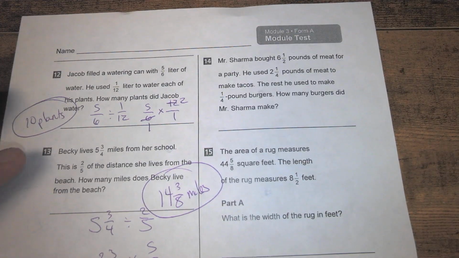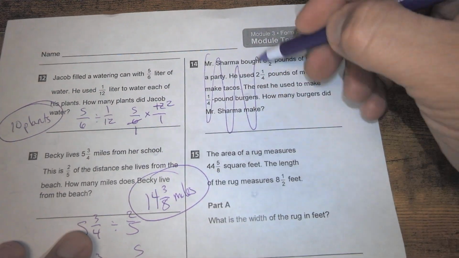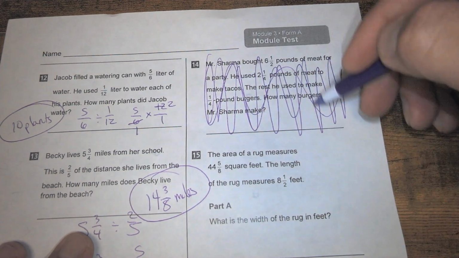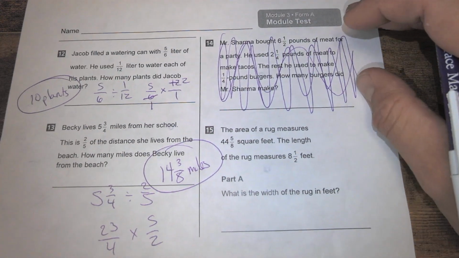And Mr. Sharma bought 6.5 pounds of meat for a party. He used 2 1/4 pounds of meat to make tacos. The rest he... cross out number 14. Cross out 14. I forgot to tell you guys that earlier.